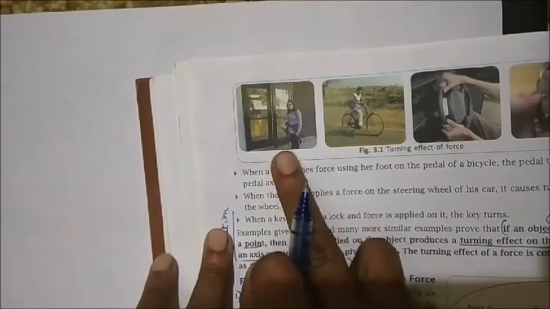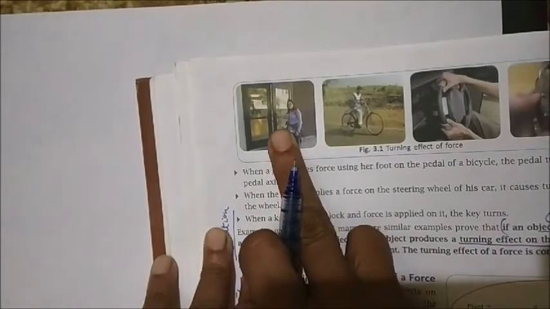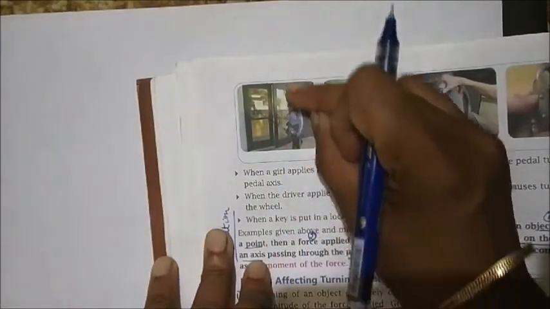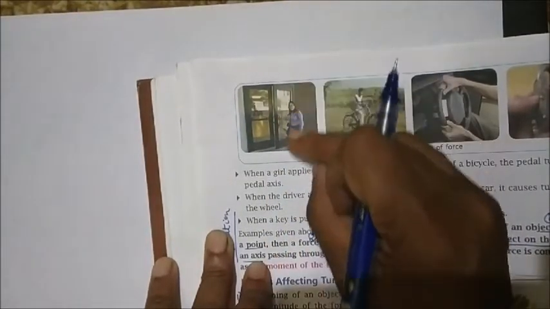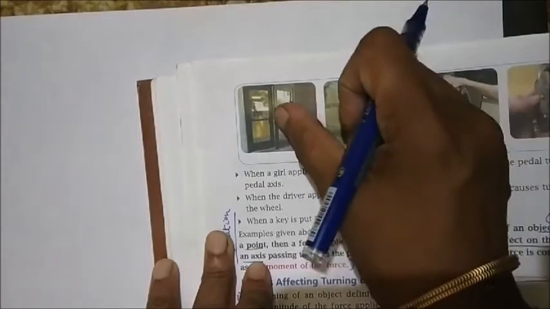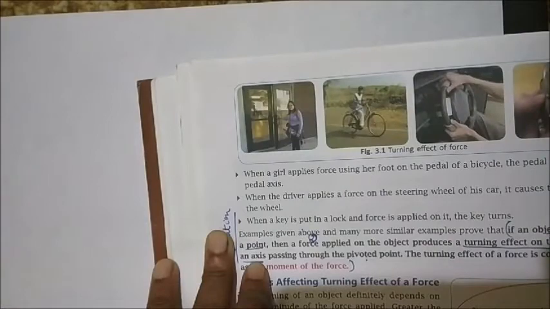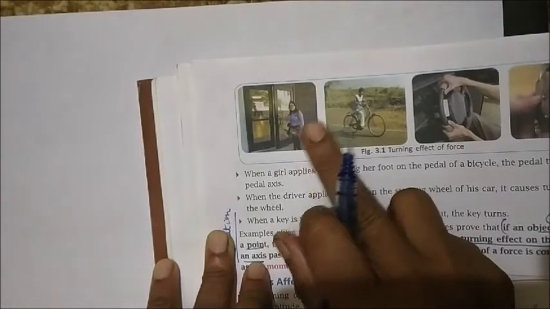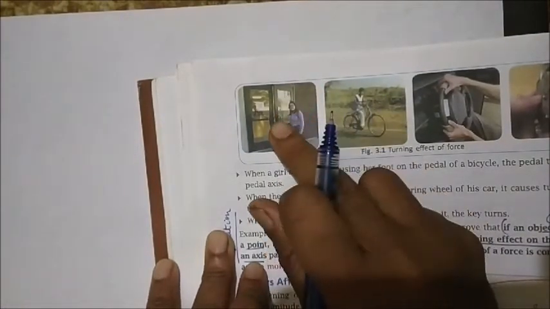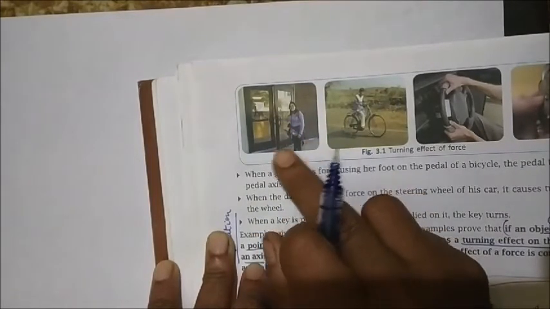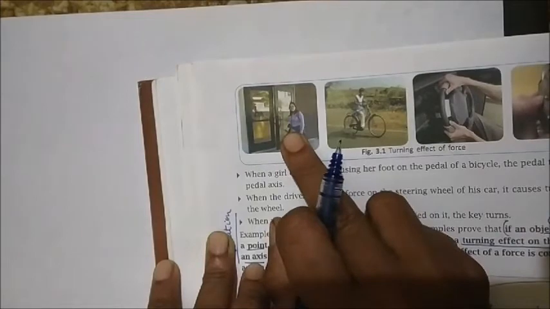The first example is opening and closing of a door. You know, when you think of a door, one side of it is fixed to the wall through hinges. We call it hinges, and the handle is in the other side, and we open or close by pulling or pushing it, right? So when you apply a force, the door undergoes a turning effect. Okay, so that's why it's an example of moment of force.